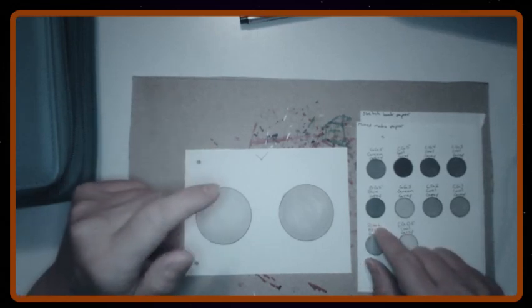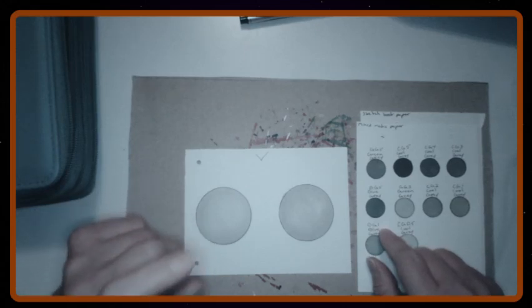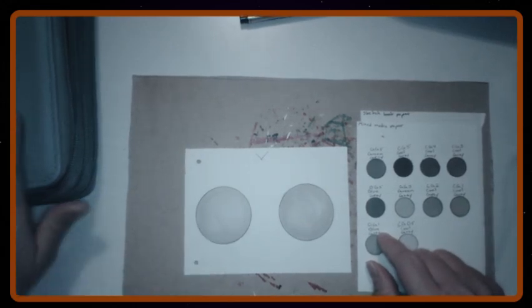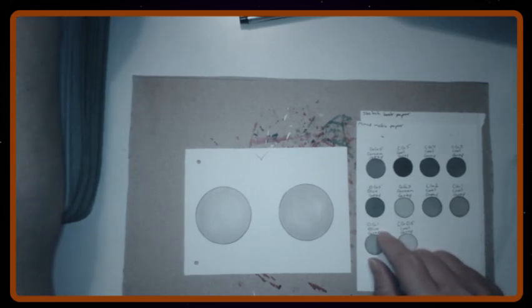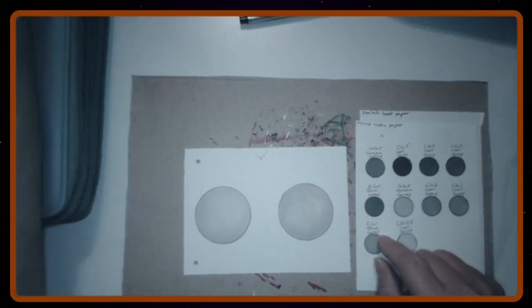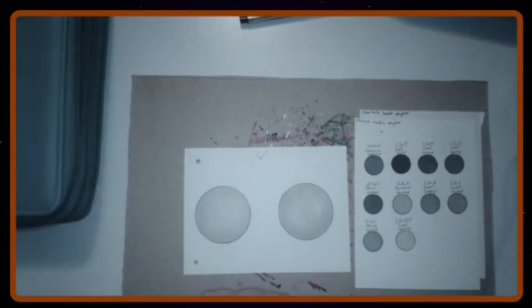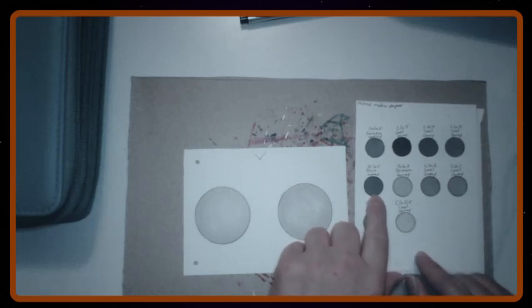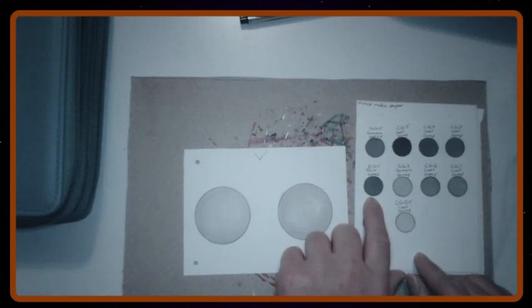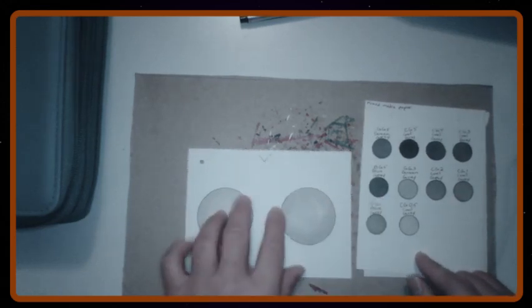For the cell shading, I'm going to use marker. The gradual, lighter shading I'm going to do in colored pencil, which I have here. Okay, so I've got kind of a dark midtone here, if that makes sense. I'm not going to the darkest, but a middle ground.